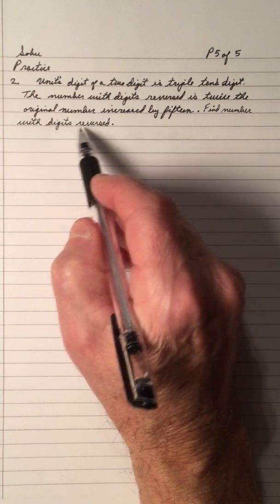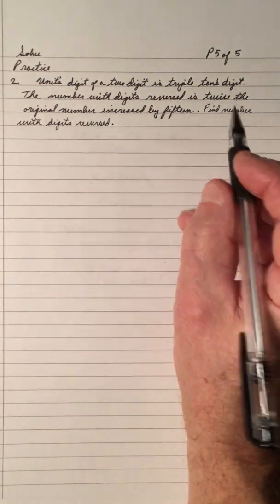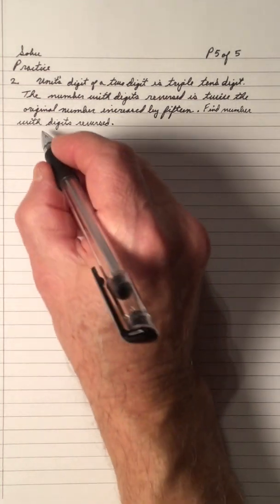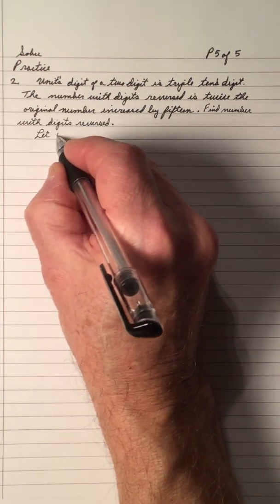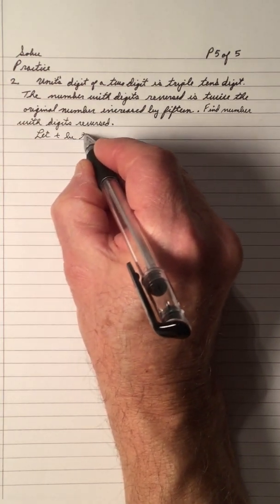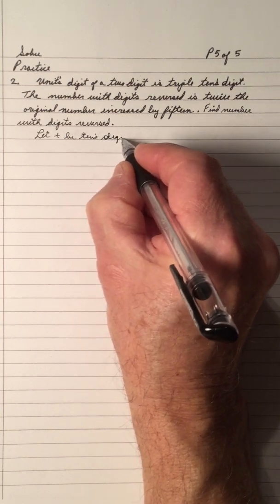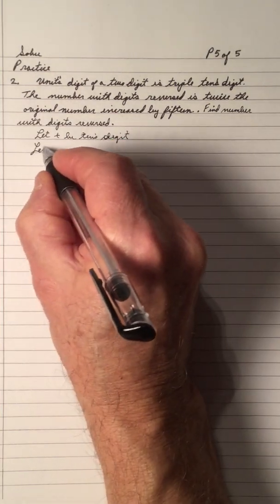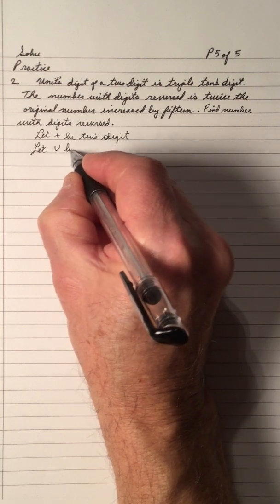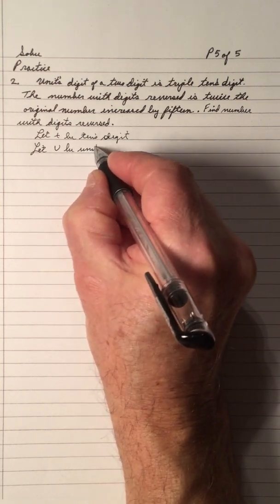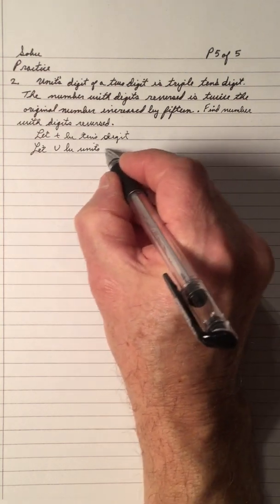I could find the original number then reverse the digits, so I have a choice at the end. Here we go. So I'm going to let T be the tens digit. And then I'm going to let U be the units digit.